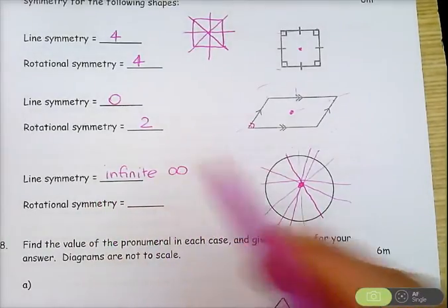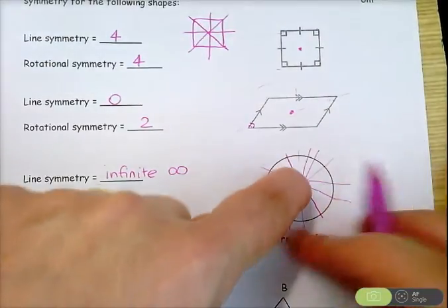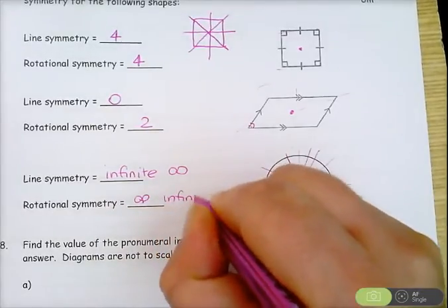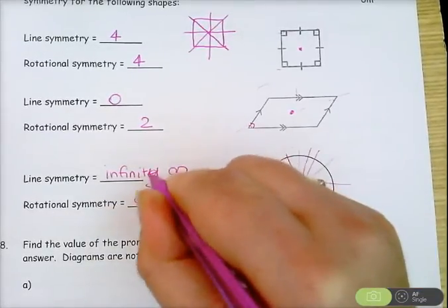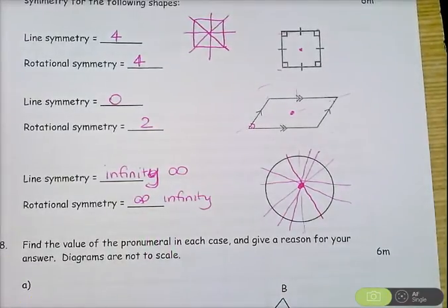That's the symbol for it, a sideways 8. Rotational, girls, if I just keep moving it a little bit, it's infinity as well. So you put infinity if you want, or infinite. Okay, we'll continue the rest tomorrow.